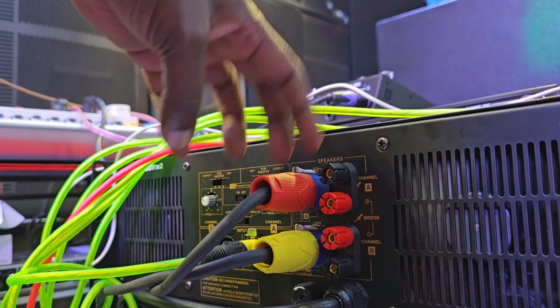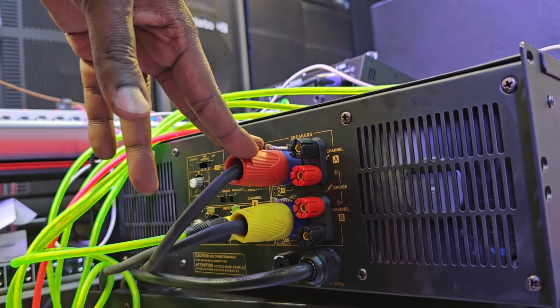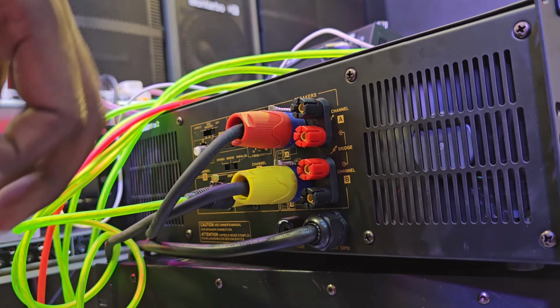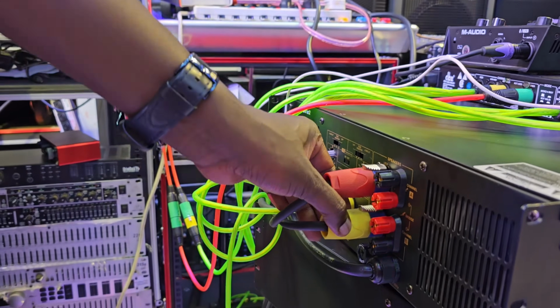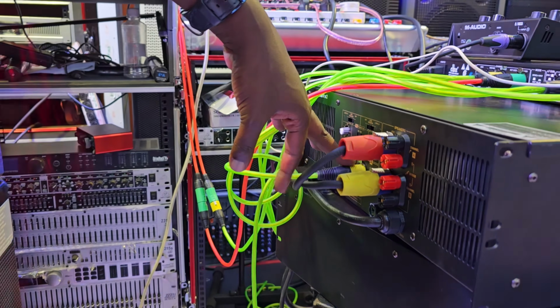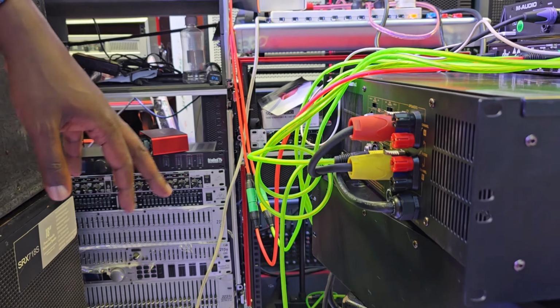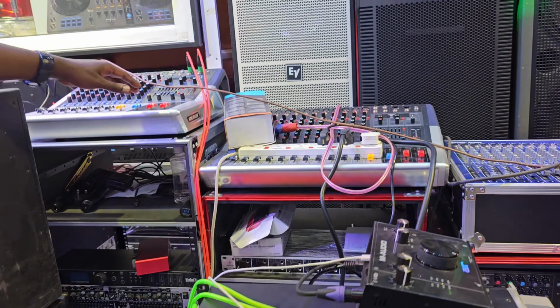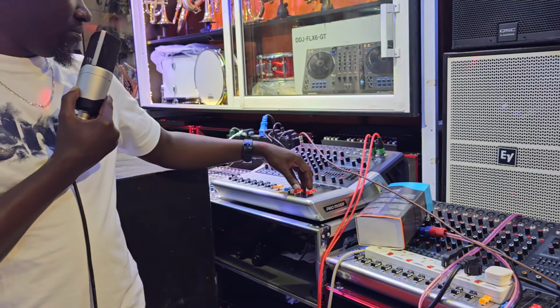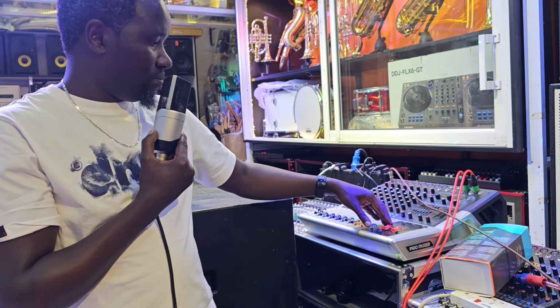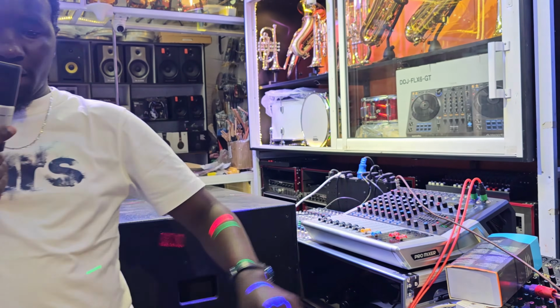This is where you get the maximum power, assuming your speaker is very powerful and you want to combine the power of the two. So this one, even if you put a signal here, it will not function because it is operating under bridge mode. So let's test and see.